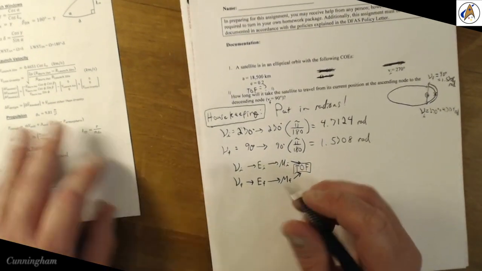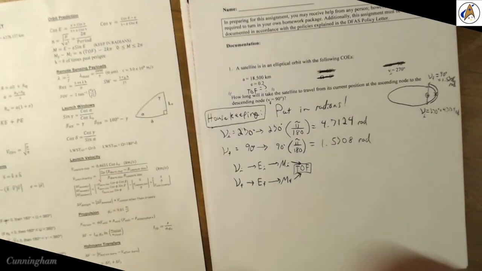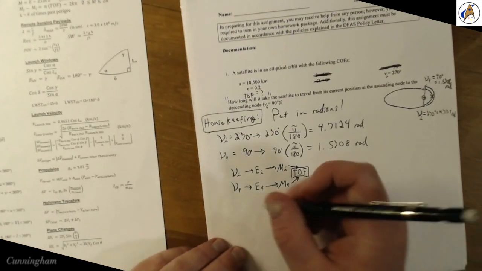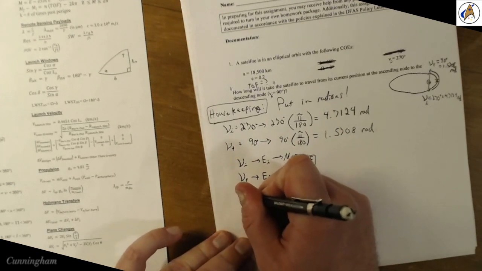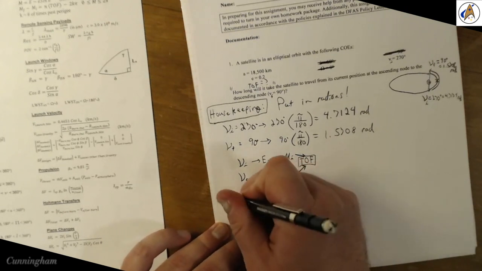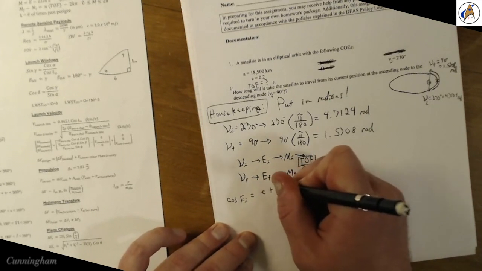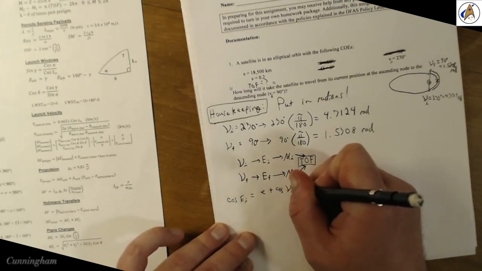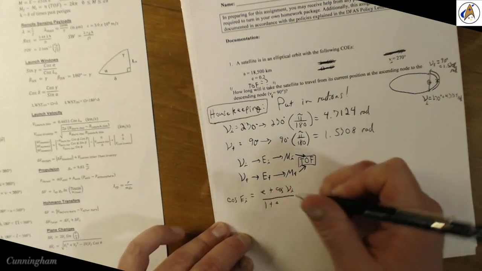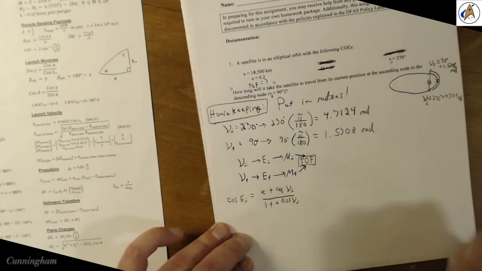So, true anomaly initial. Where we are in the equation sheet is at the upper right side of the front page under orbit prediction. It's got everything you could possibly want. So I want to find eccentric anomaly initial. Well, it says my equation for this is cosine of the eccentric anomaly initial equals eccentricity plus the cosine of true anomaly initial over 1 plus eccentricity times the cosine of true anomaly initial.